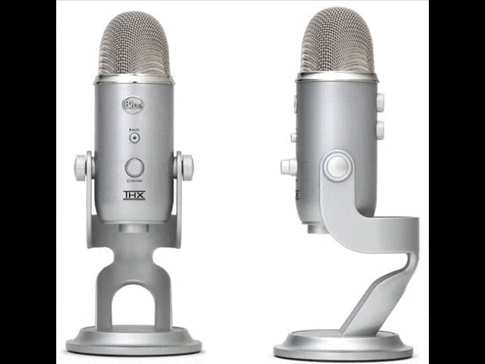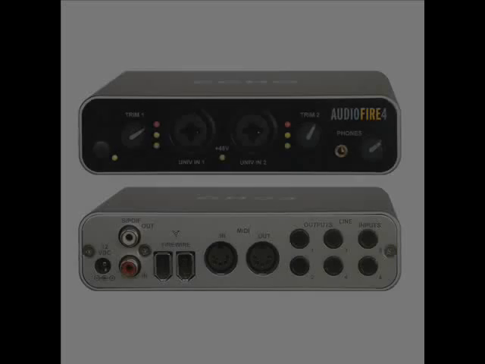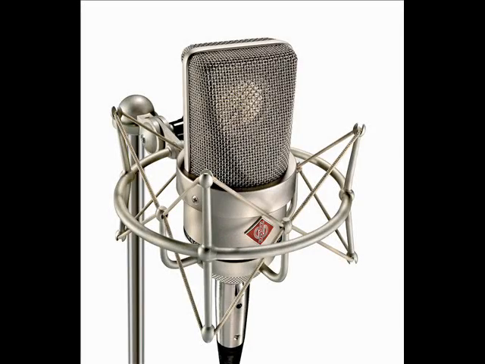To break it down, I'll first be talking about USB microphones, then I will be talking about interfaces, then I will be talking about condenser microphones, and I'll finish up with dynamic microphones.